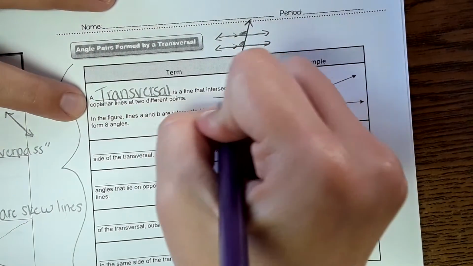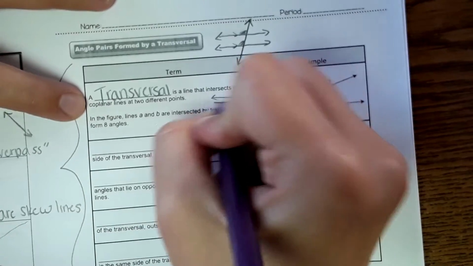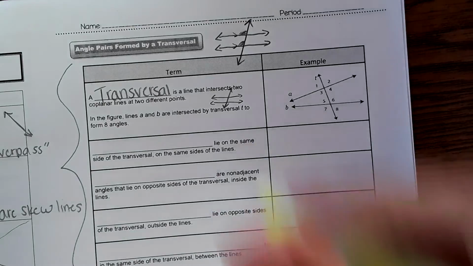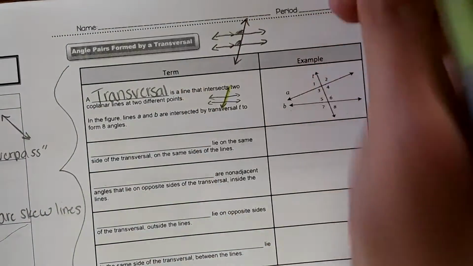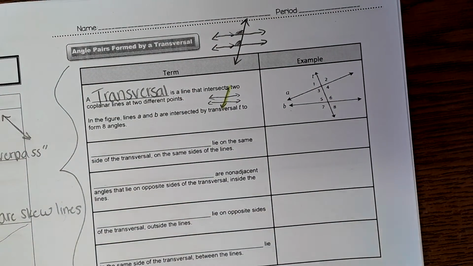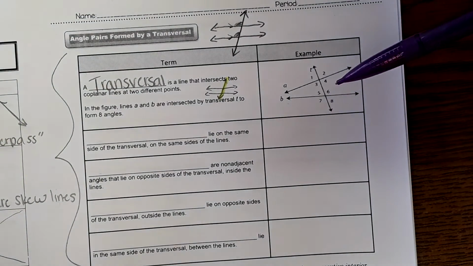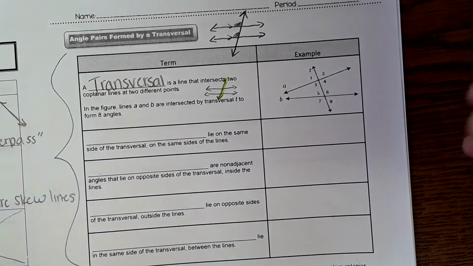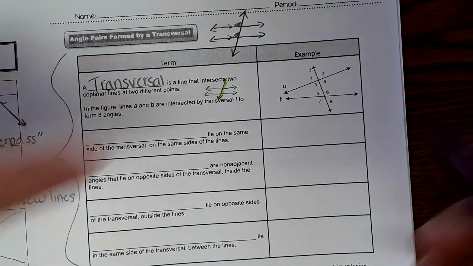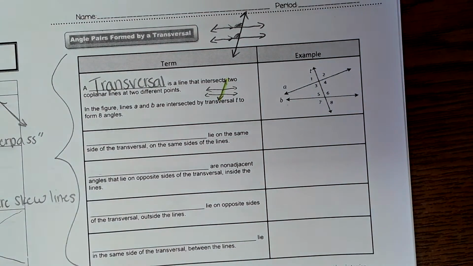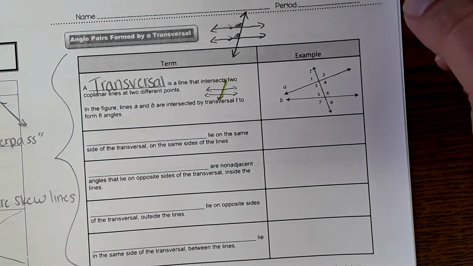Like I said, if these are parallel lines, the transversal is the one that intersects right here. Now you'll notice over here, the lines aren't parallel, but we're getting there. Today we're practicing with lines that aren't parallel, and then on Monday we'll talk about the relationship with the parallel lines.